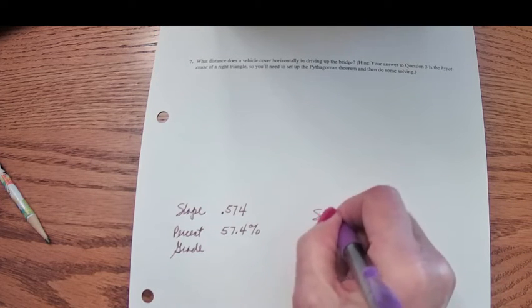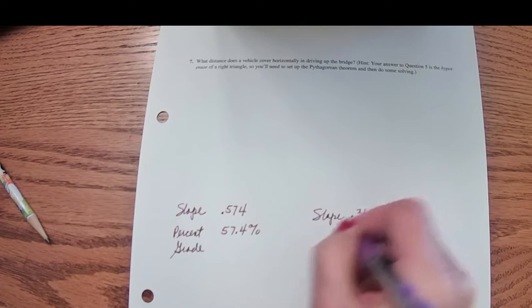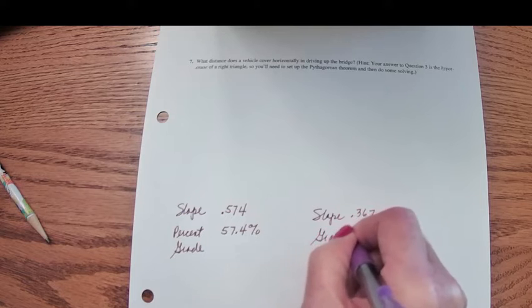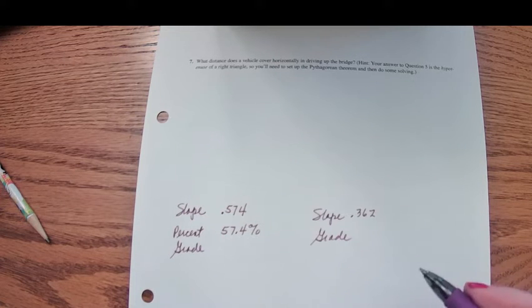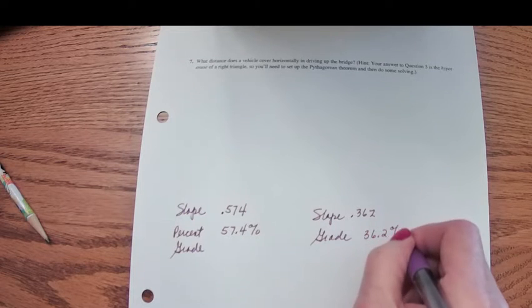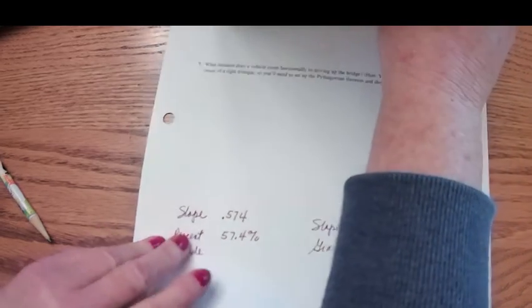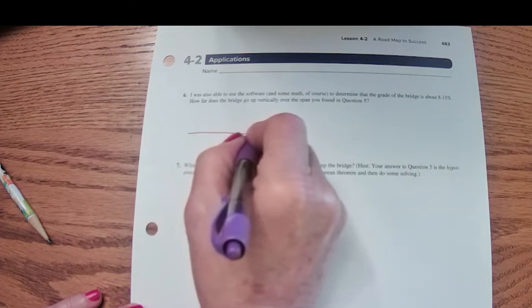Let's say my slope turned out to be 0.362. The grade of that incline, or the grade of that road, would be a 36.2% grade. So grade is always a percent. All right, so let's go back to this one here. We'll draw kind of a little sketch here.